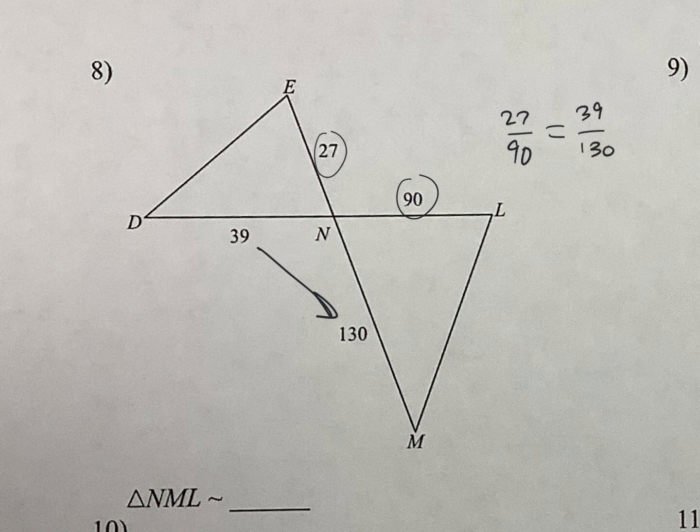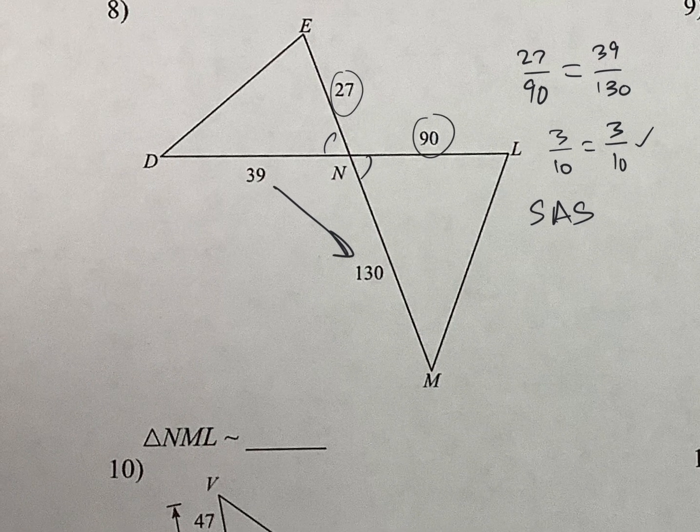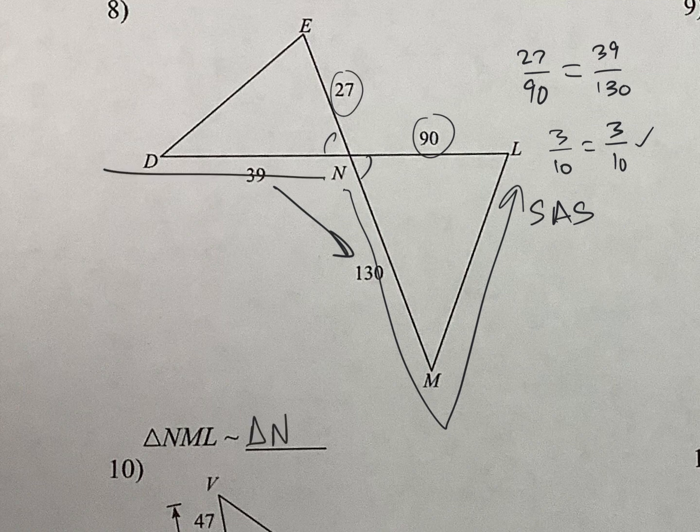Reduce the left side by 9, I get 3/10. Reduce 39 over 130 by 13. 39 divided by 13 is 3, and 130 divided by 13 is 10. So yes, they are similar. And again, that's side angle side. So let's look at the direction here. NML. N through the bigger number and the vacant side. So that's going to be triangle N through the bigger number through the vacant side. So NDE.